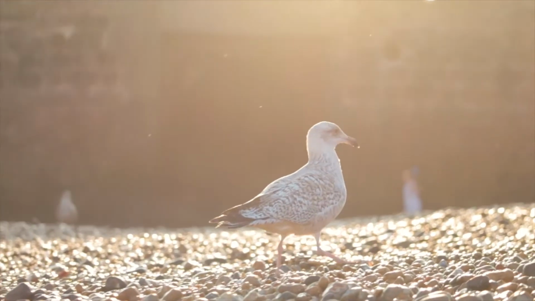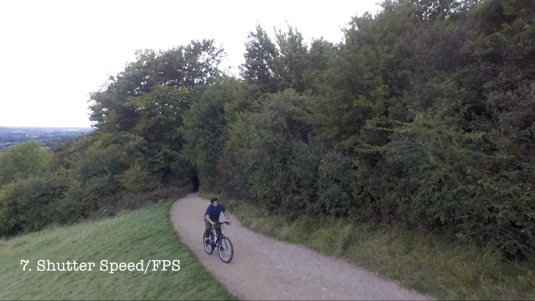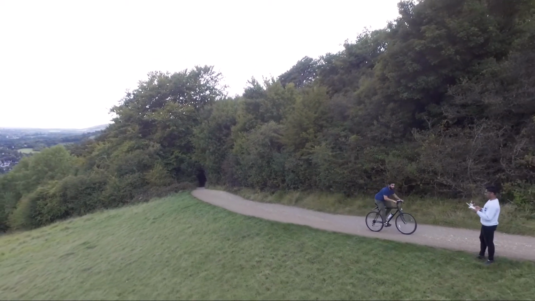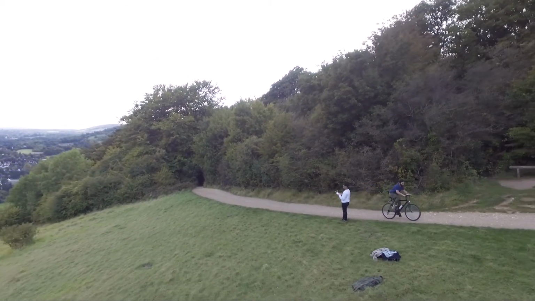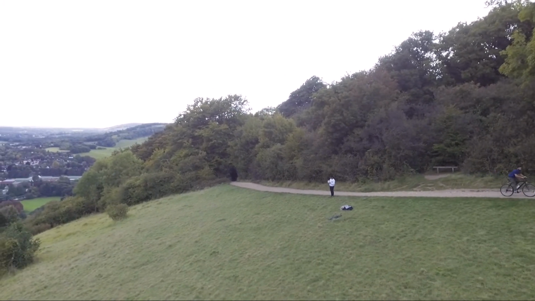Step 7 is shutter speed and FPS. Shutter speed is the speed at which your shutter opens and closes. FPS stands for frames per second. Frames per second is the number of images or frames which your camera can capture within 1 second.